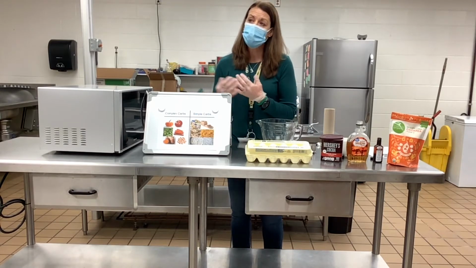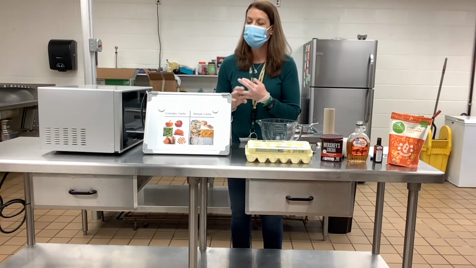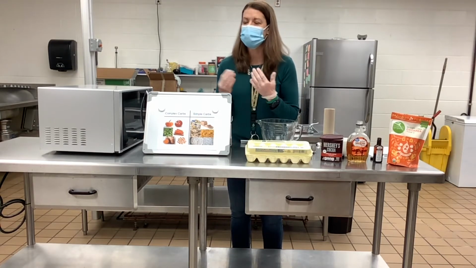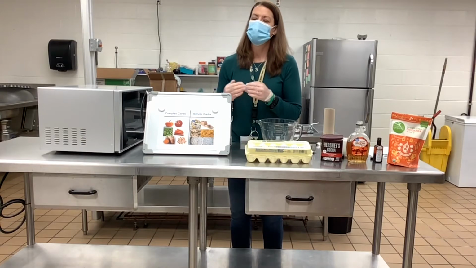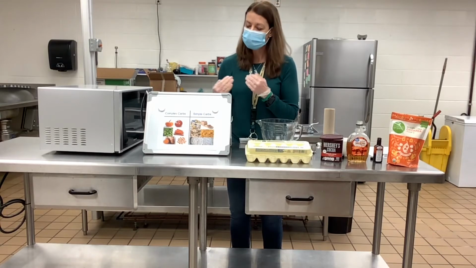Simple carbohydrates are things like candies, cake, soda, white bread, white potatoes sometimes if you make them the wrong way, French fries. So we want to really limit these in our diet because they're not really that good for us.